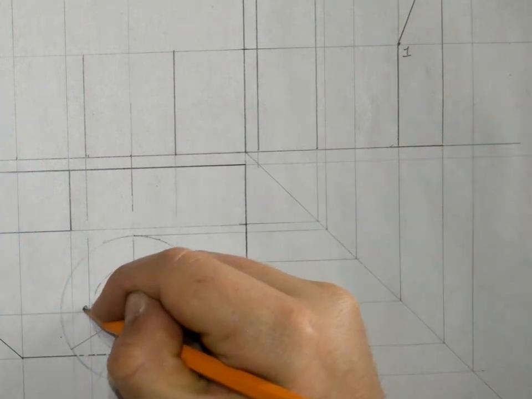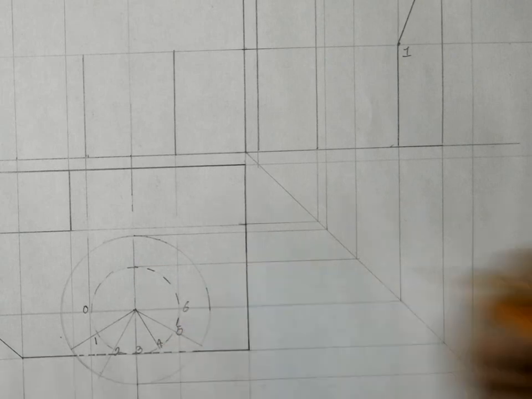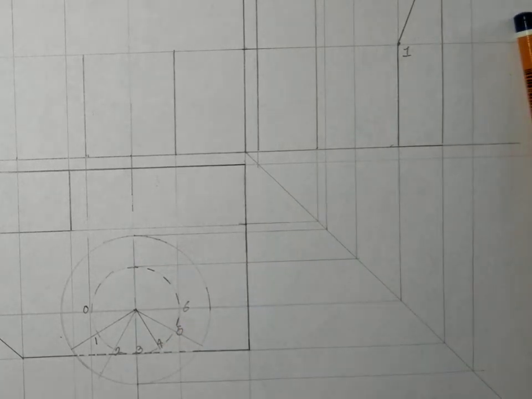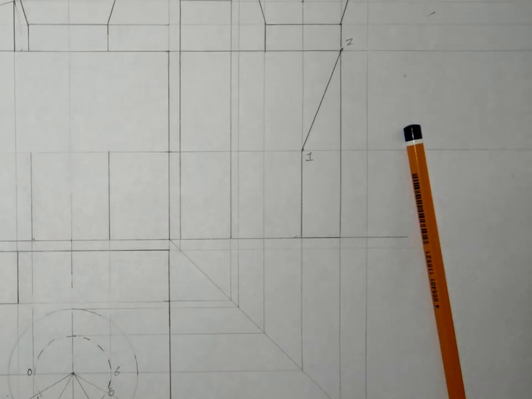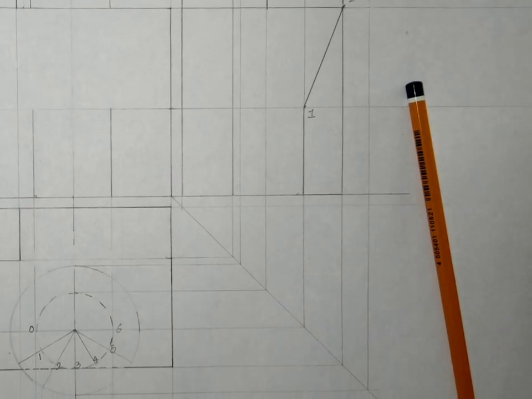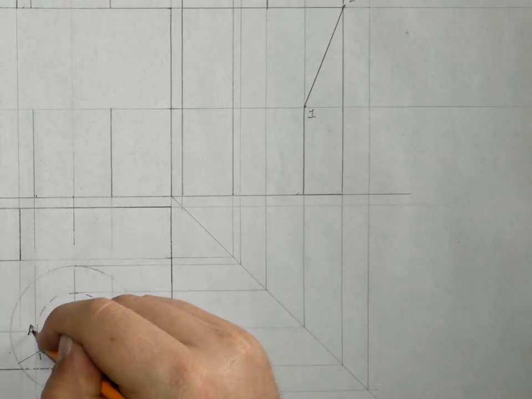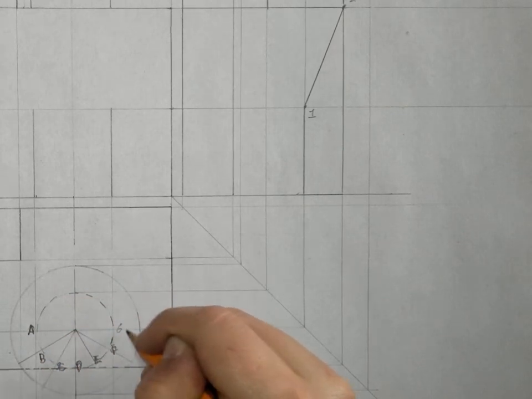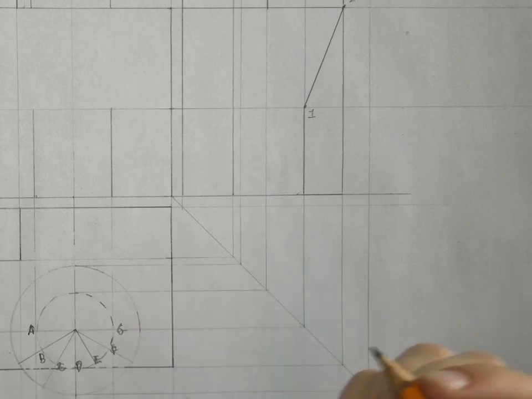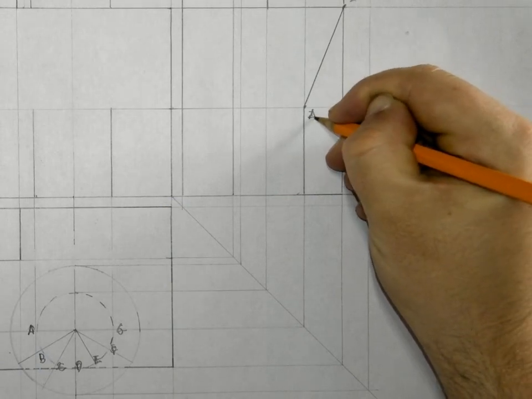So we're going to call this 0, 1, 2, 3, 4, 5, 6. Right, we need to get those points into end elevation now. Okay, I'll change them to A, B, C, D, E, F, G to avoid confusion. So A over and up. Here's A slash G.